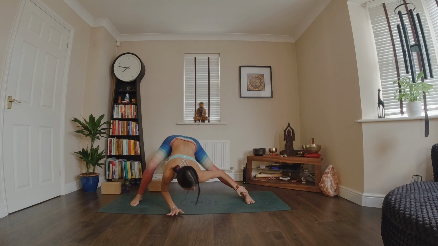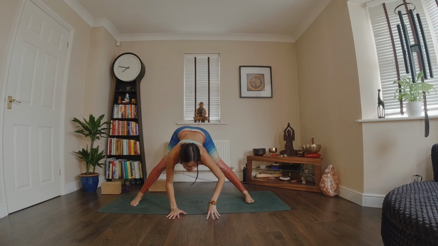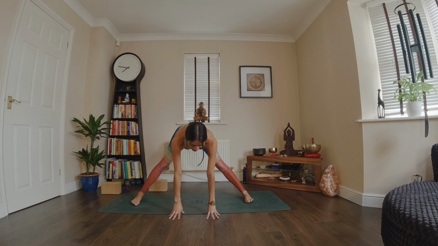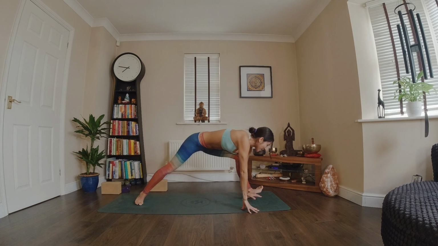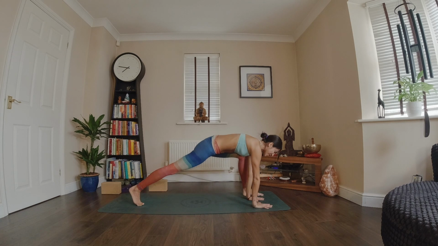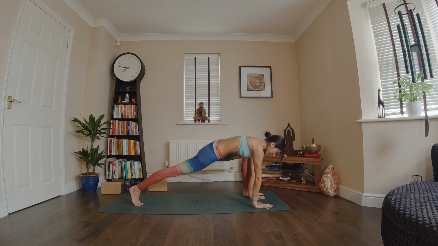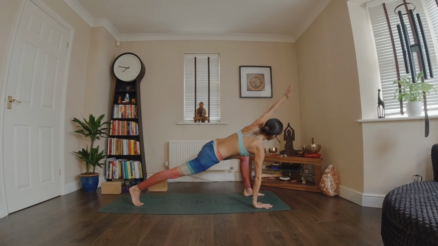Now hands release underneath your shoulders, inhale, lengthen. And as you exhale, microbend the left knee, the front leg, and walk your hands towards the front. Right hand underneath your shoulders up. Left arm rises.